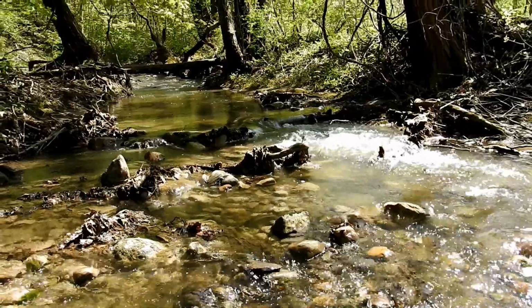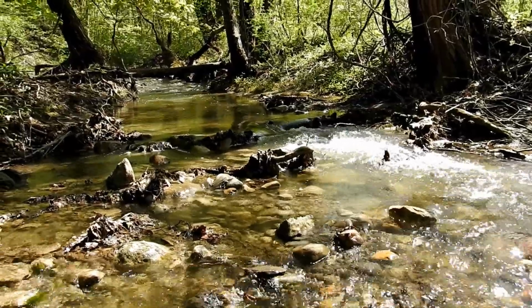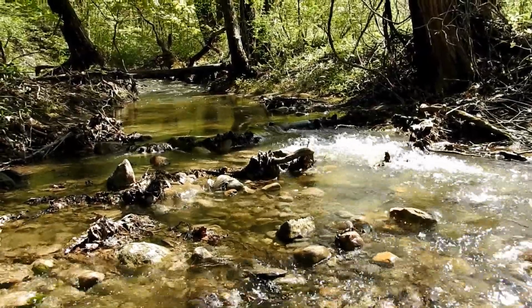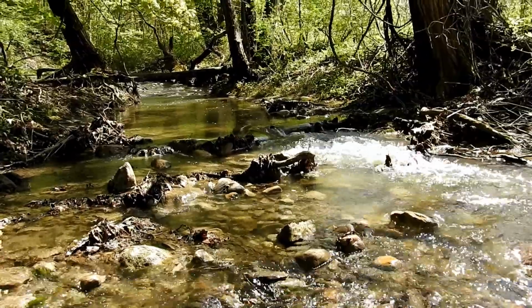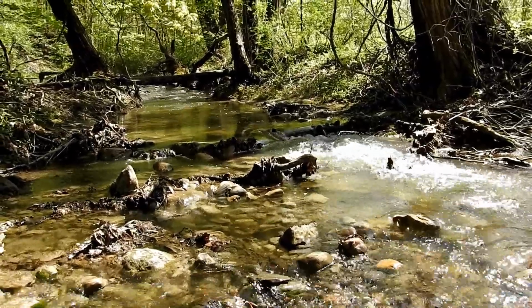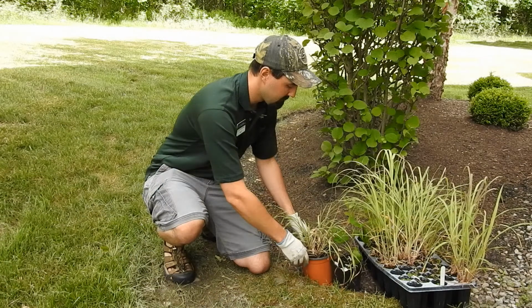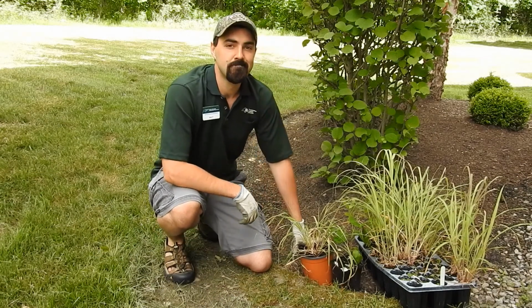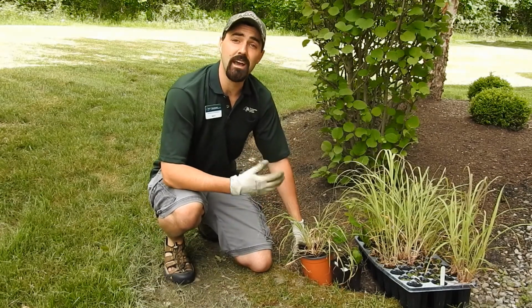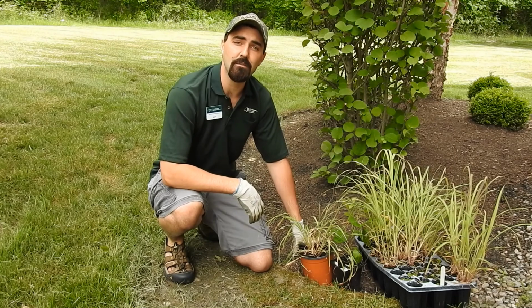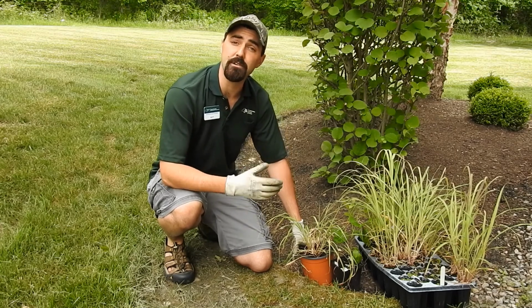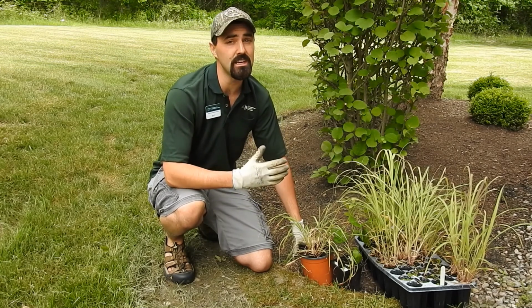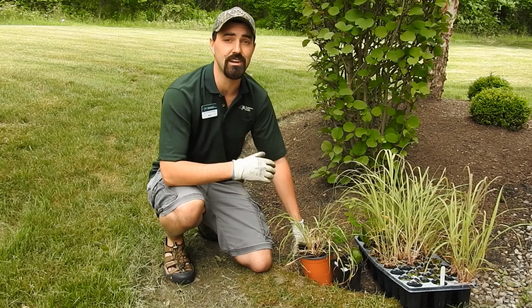And we can clean up and protect our local waterways, ensuring clean water is available to all. These are but a few ways you can help. Get together with friends and family to talk about ways you can make a difference to help ensure we have healthy ecosystems for generations to come.